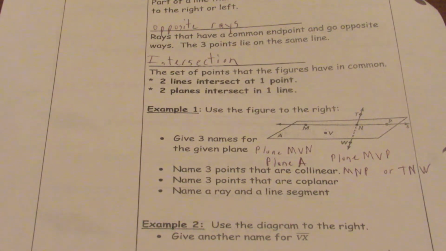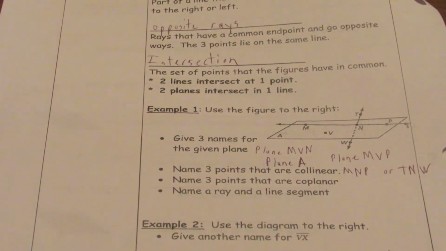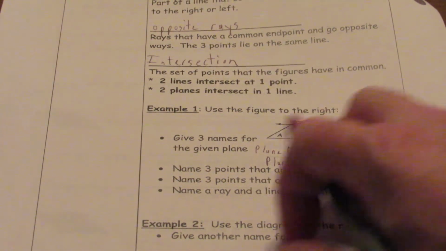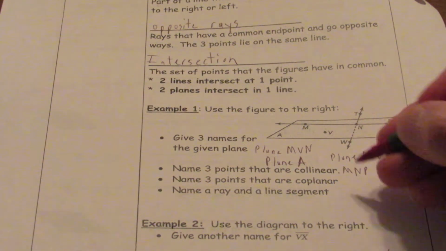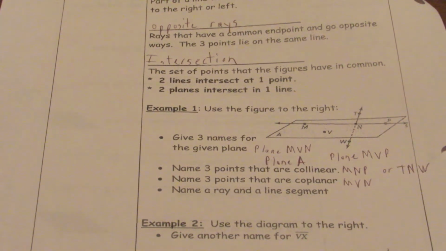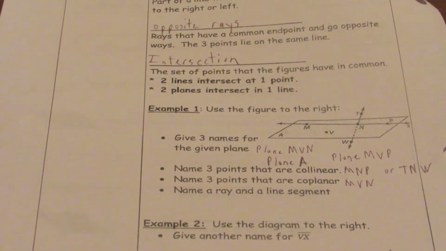Okay. Name 3 points that are coplanar. This is actually a bad question. Any 3 points are always going to be coplanar, just like any 2 points are collinear. But what they're probably looking for is 3 points on this flat surface here. So we'll say M, V, and N are coplanar. Right? But any 3 points you name there have to be coplanar because 3 points define a plane.